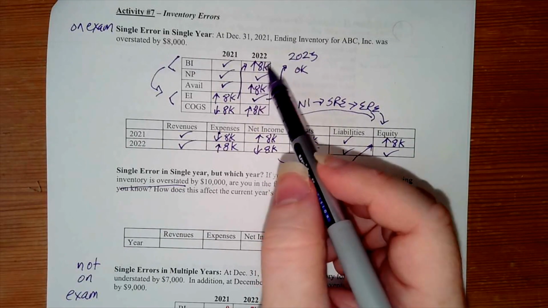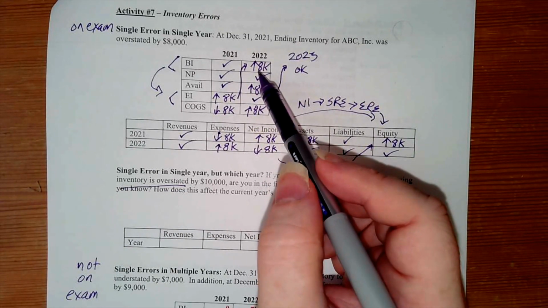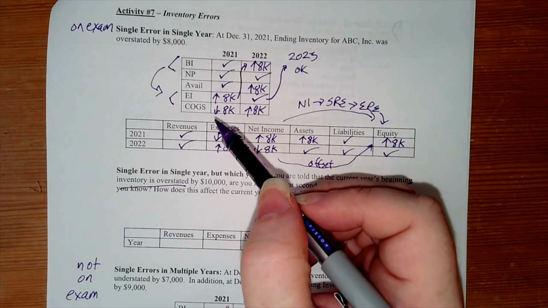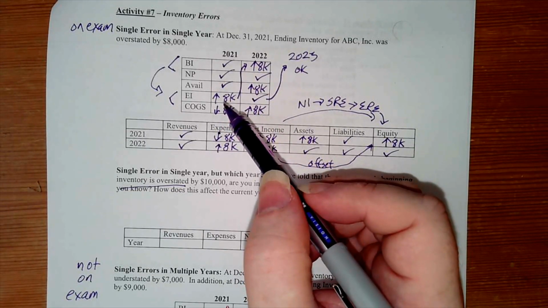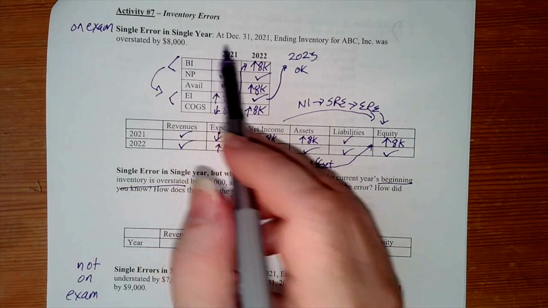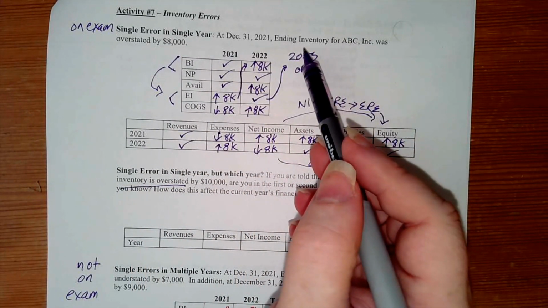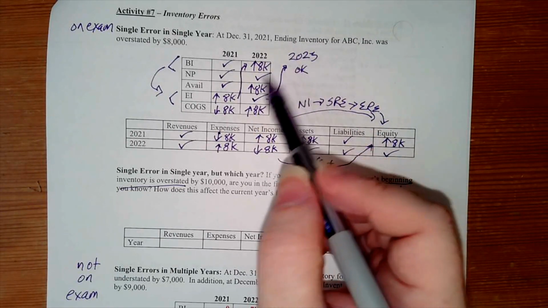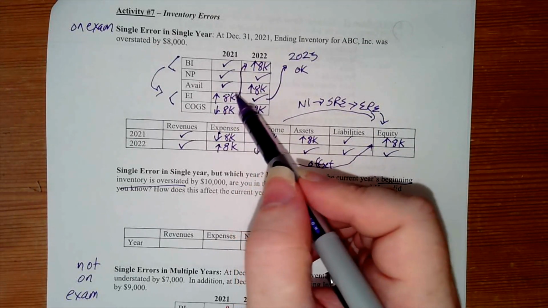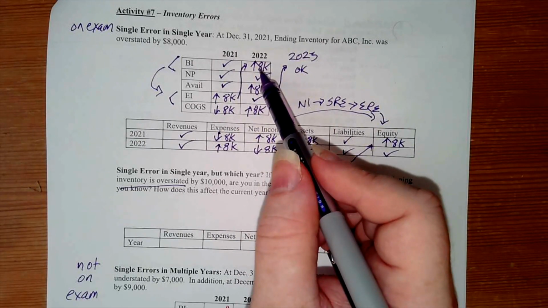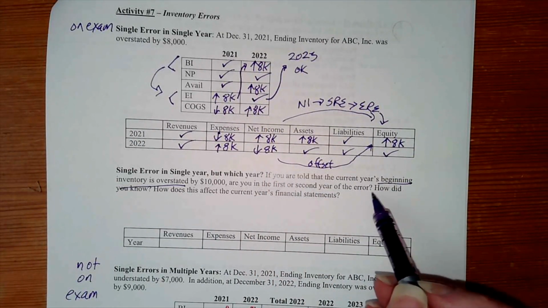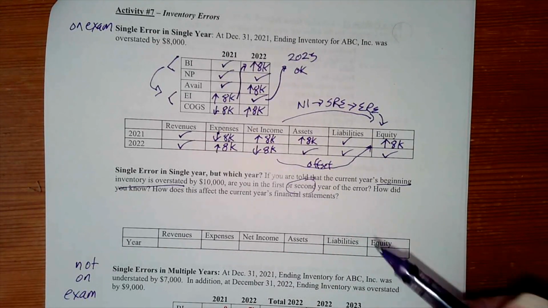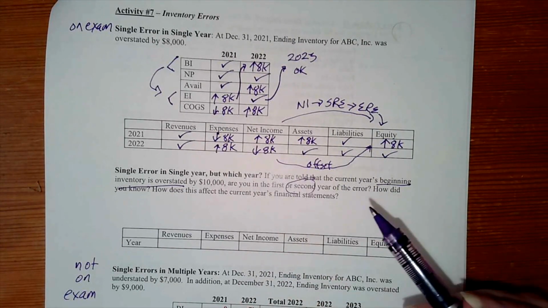If the beginning inventory is overstated, it can only have happened because in the first year, the ending inventory was overstated, right? Most of our errors are going to be our count of ending inventory. So in the first year, ending inventory is going to be incorrect, and in the second year, beginning inventory is going to be incorrect. So here we already know it's the second year. How did you know? Because we looked at the chart.